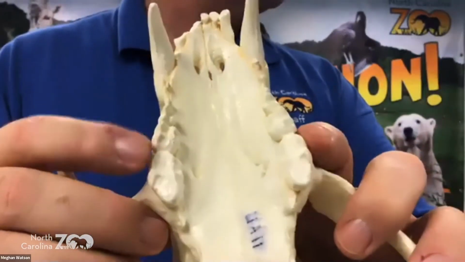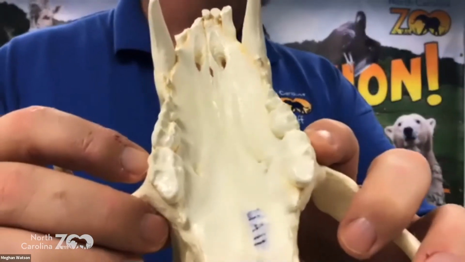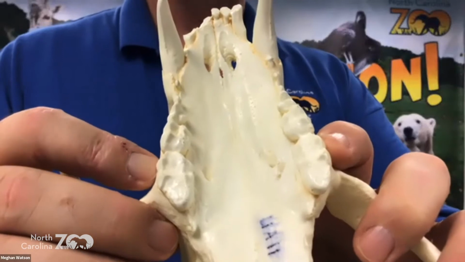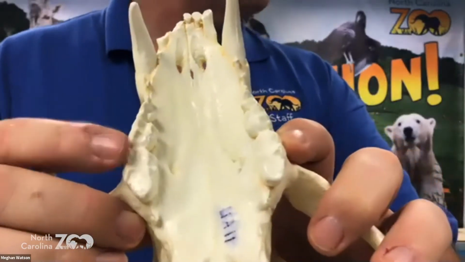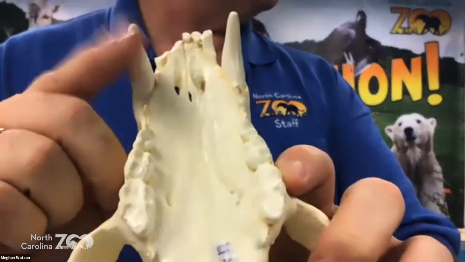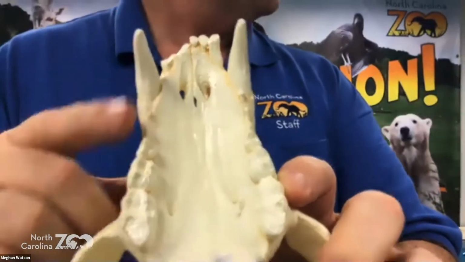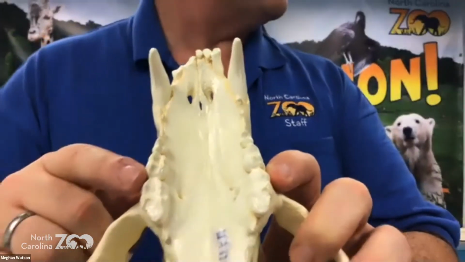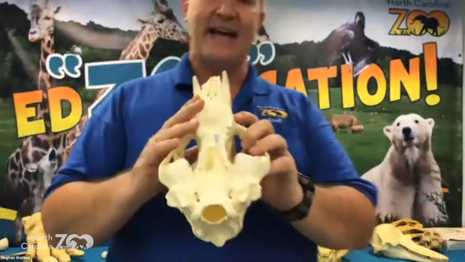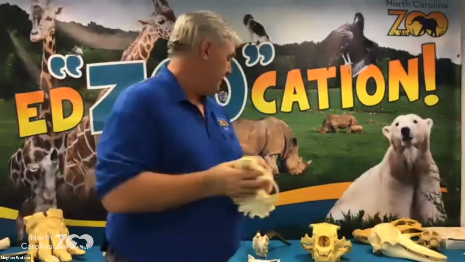So these flatter teeth, these flat molars, tell us that he's not exclusively a carnivore, that he's grinding up some of his food. He can kill, but he can also grind up berries and fruits and grasses with those teeth. So the skull, again, telling us how they eat.